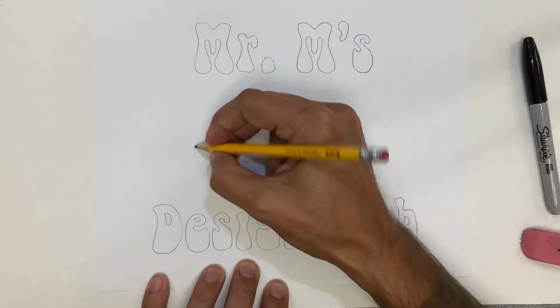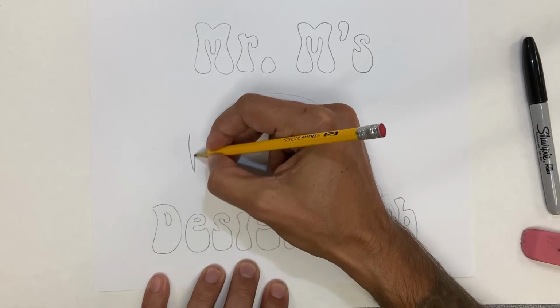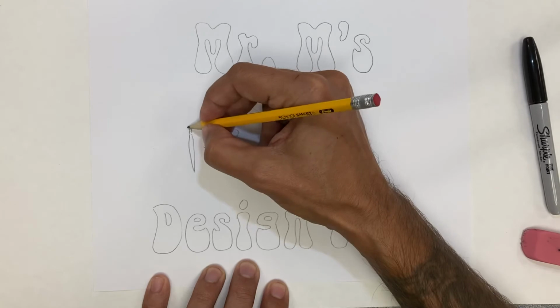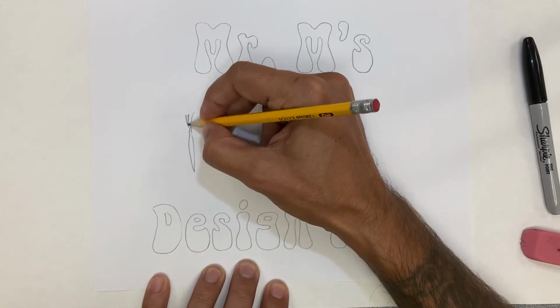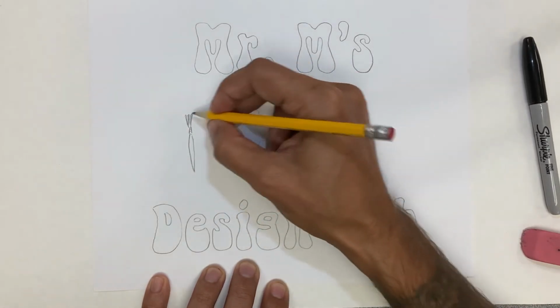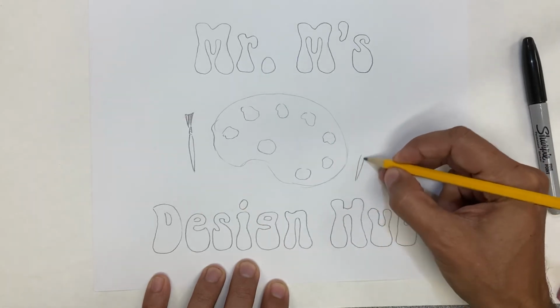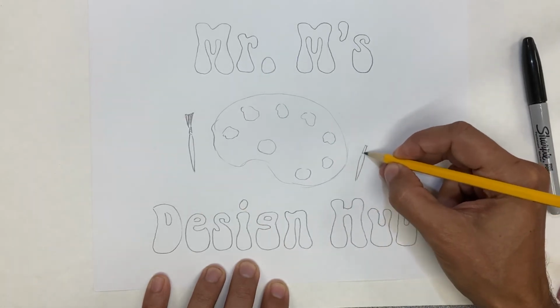I might also add a few brushes that are sitting next to my paint palette. So maybe a big fan brush on this side, maybe a pointy brush on this side.